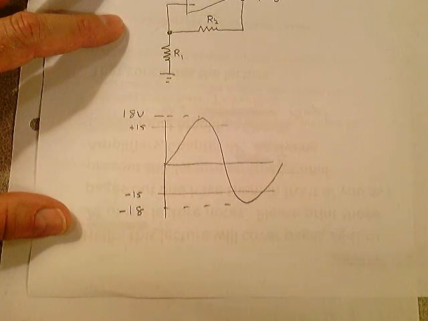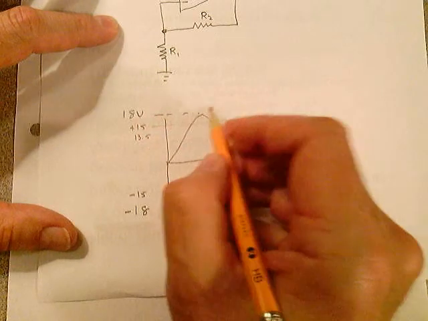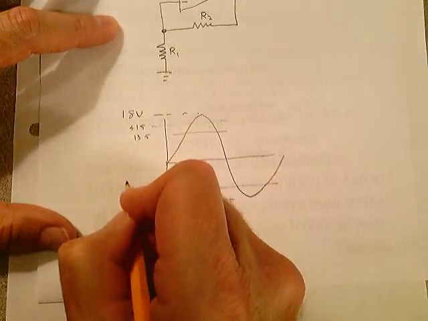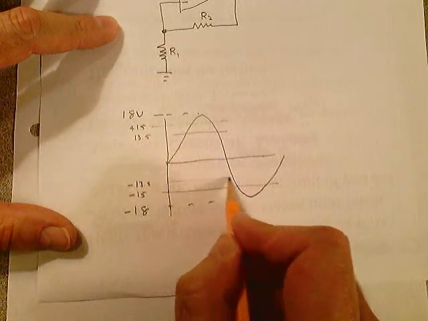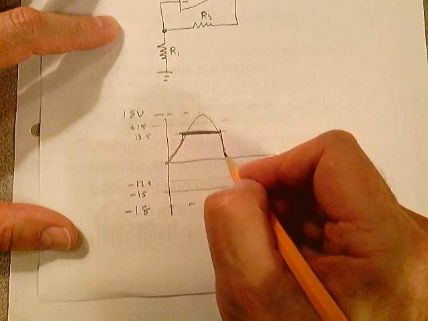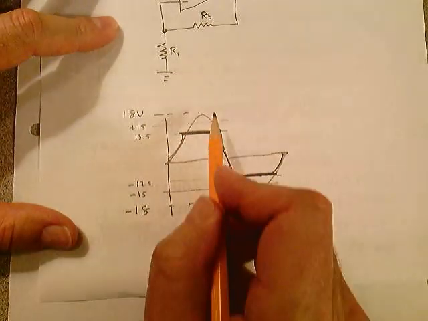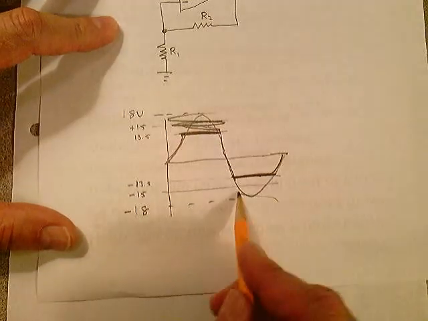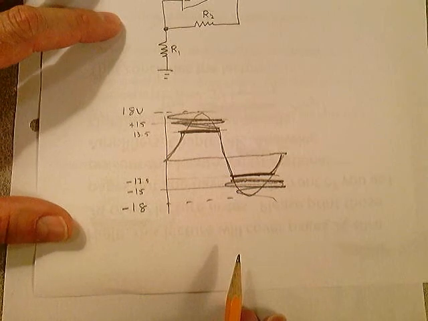So it's only going to get to 13.5 and minus 13.5. So what you're going to get is a waveform that looks like this. That isn't going to be there. That isn't going to be there. It's going to distort and it's going to saturate.